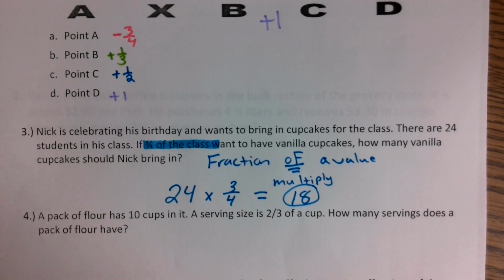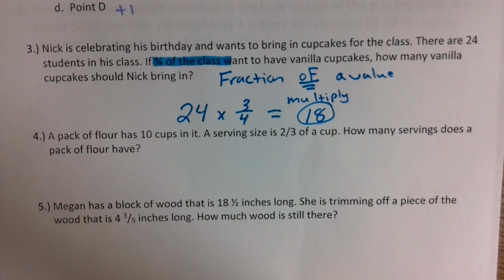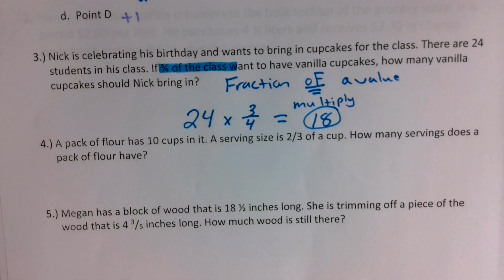All right, a pack of flour has 10 cups in it. A serving size is 2/3 of a cup. How many servings does a pack of flour have? What operation are we going to do? We have all the flour. We have how much each serving size is going to be. Now we need to figure out what the amount of servings are going to be in there. What operation do we need to do?